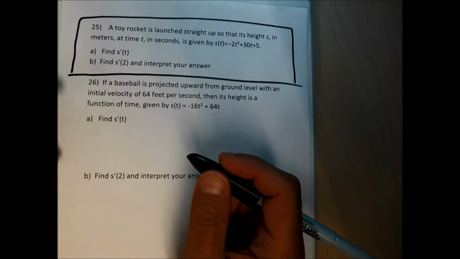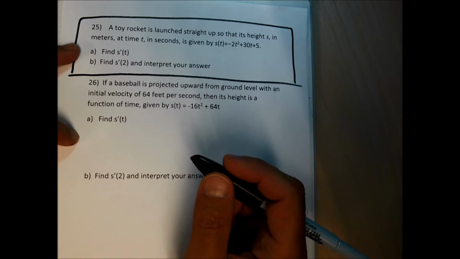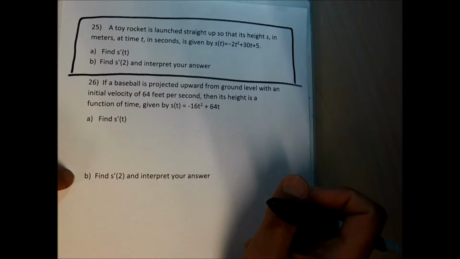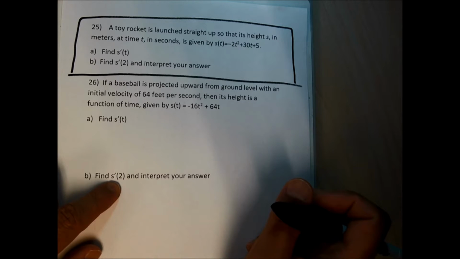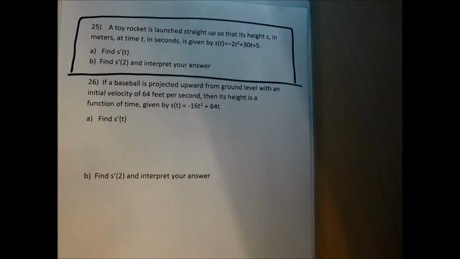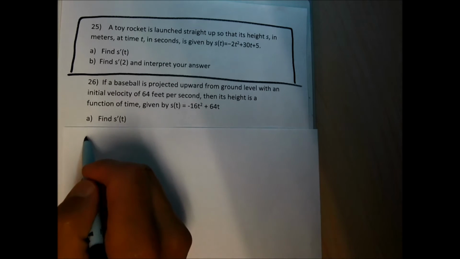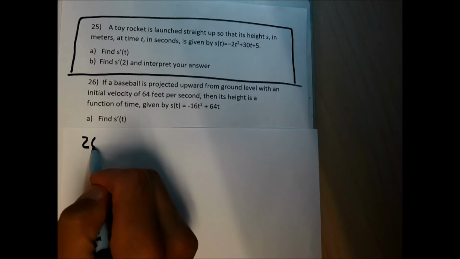So part A of each of our word problems is asking us to find a derivative, and that's what we've been doing so far. And part B is evaluating the derivative at a number and interpreting exactly what that means. And that's going to be a little bit different because in a word problem, the interpretation of what a derivative is is a little bit more precise than in a non-word problem. So for part A of 26, I need to get 2 points to find a derivative. So I'm going to work on that first.